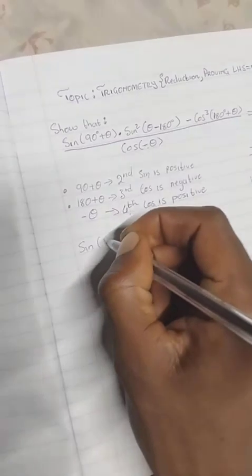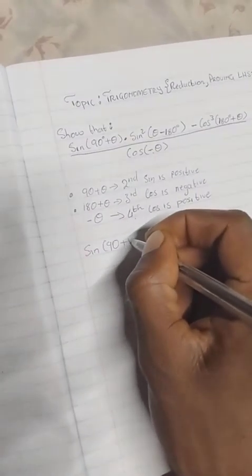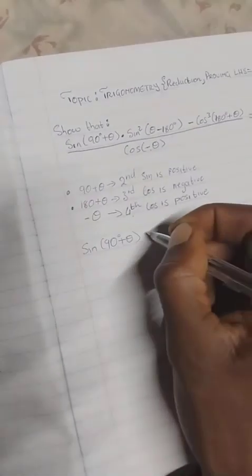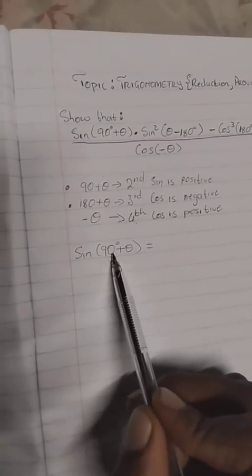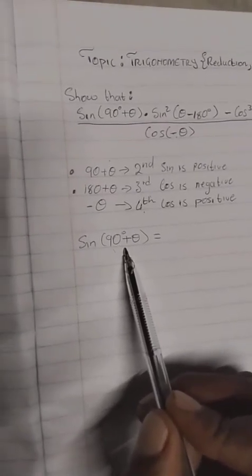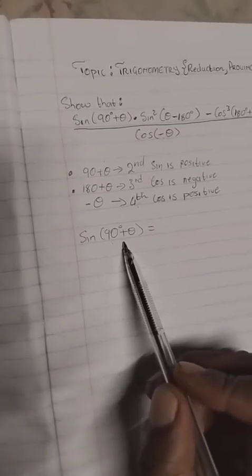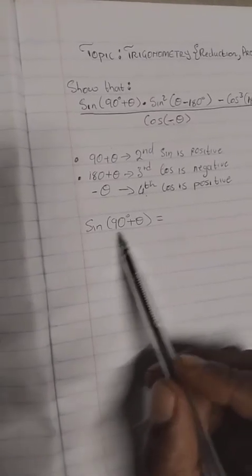Sine, I'm going to start here. 90 plus theta degrees, 90 degrees plus theta. What is this going to be equivalent to? Can I get an answer? What is this equivalent to?